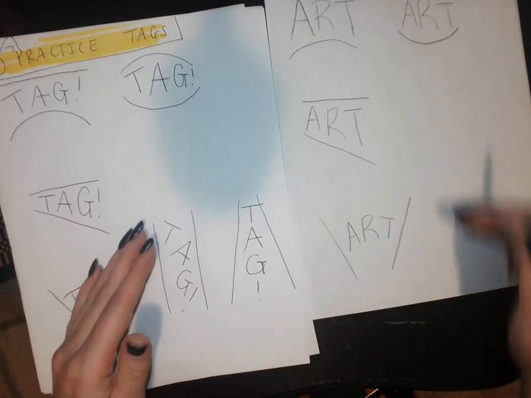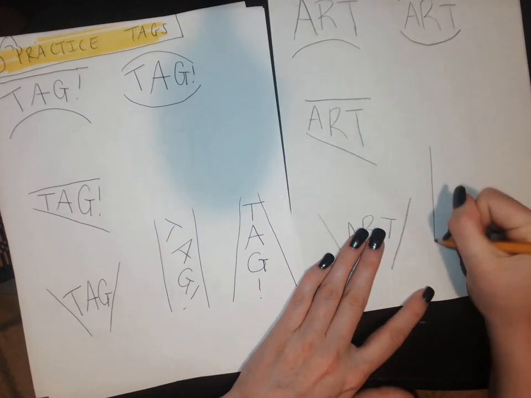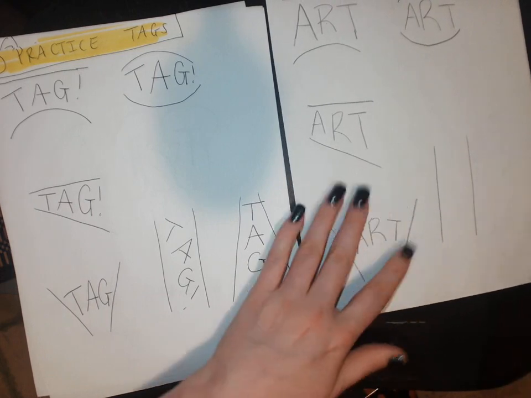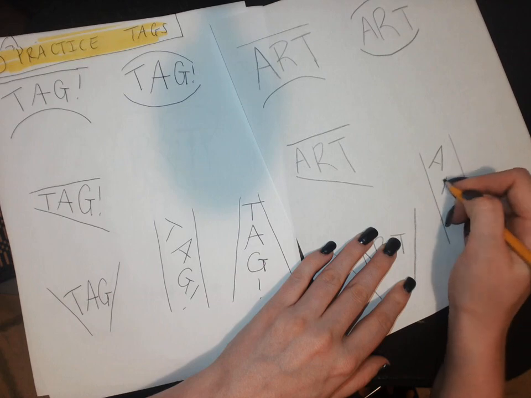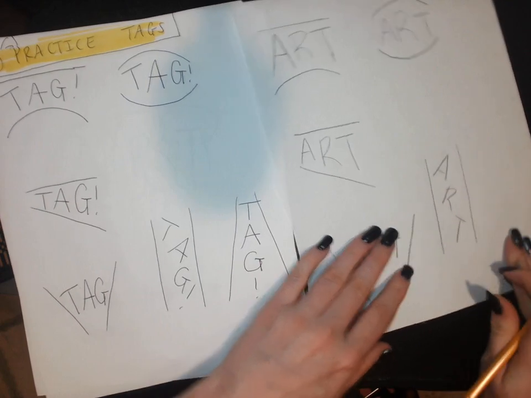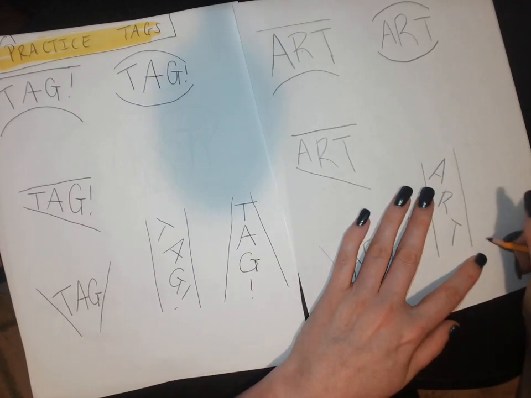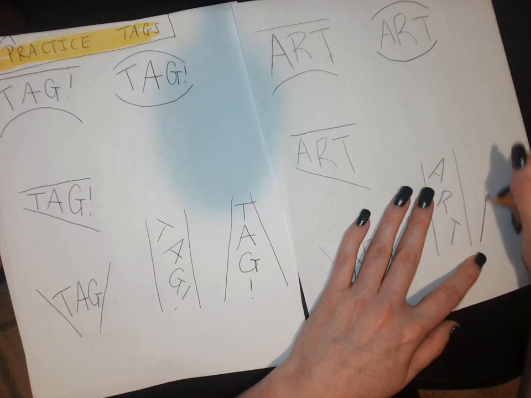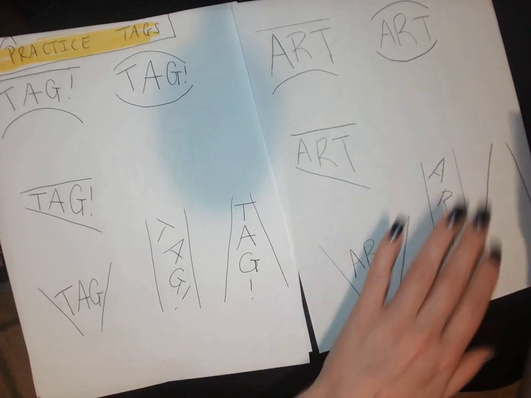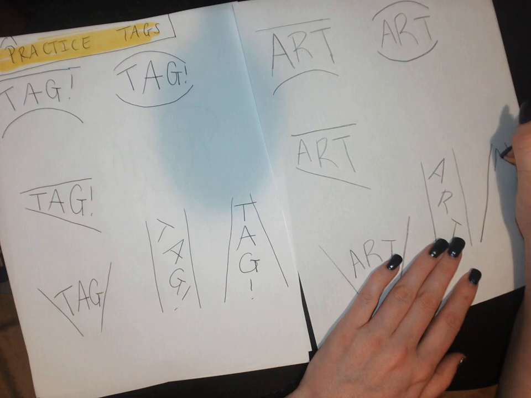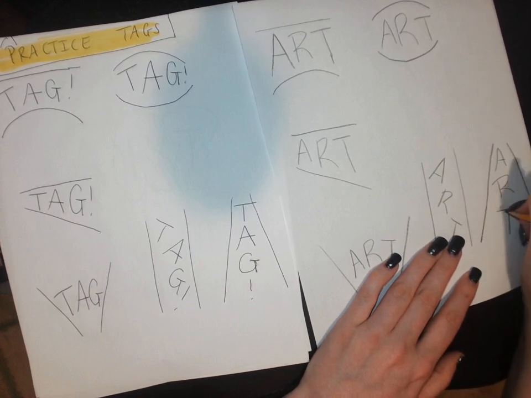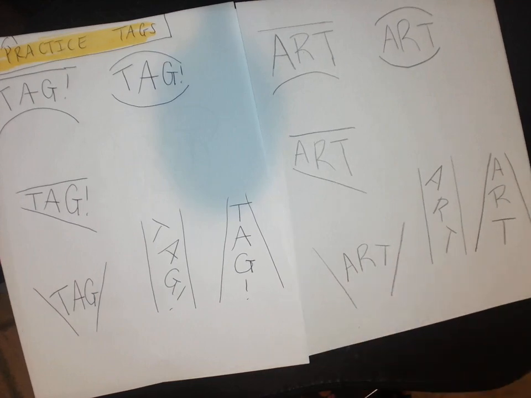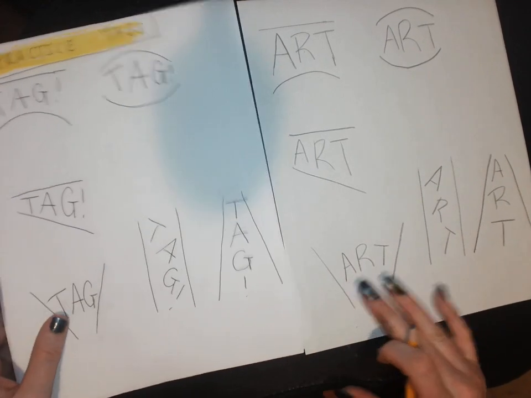Alright, and then my last two are both vertical lines. So you're going from top to bottom. So let's practice. So I'm going to do two horizontal lines. So this time, the words actually go sideways. So A, R, T. And then the last one, it's also vertical, but you're going to notice it gets smaller at the top. So the letters are smaller up here, and they gradually get bigger as they get to the bottom. So that's just a little practicing to kind of get started out with.